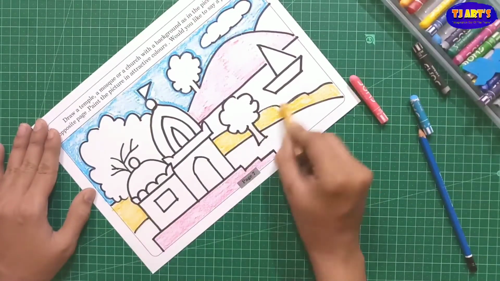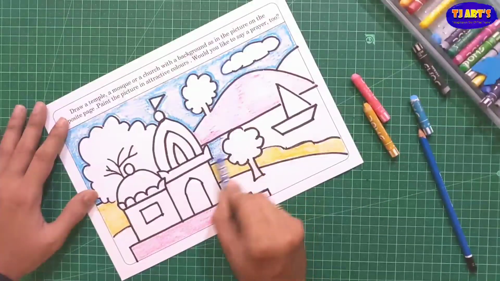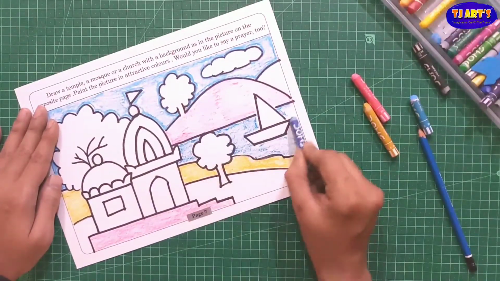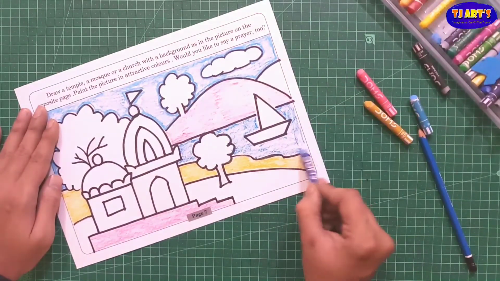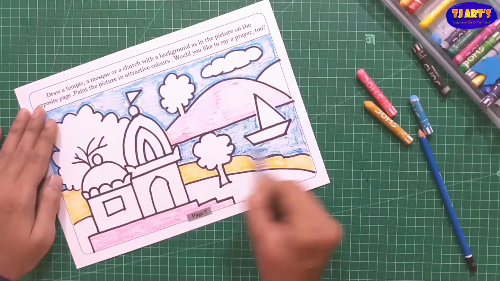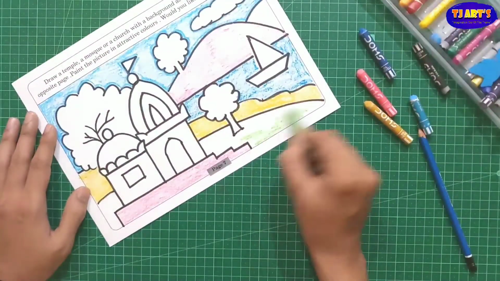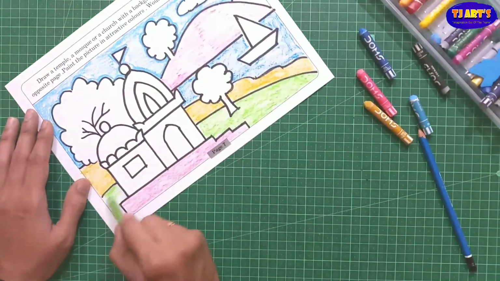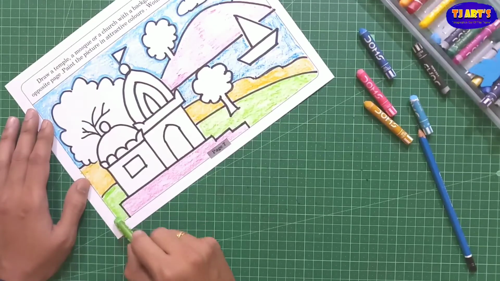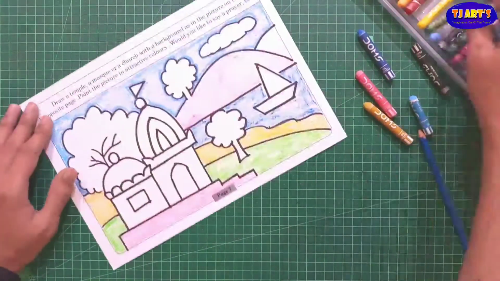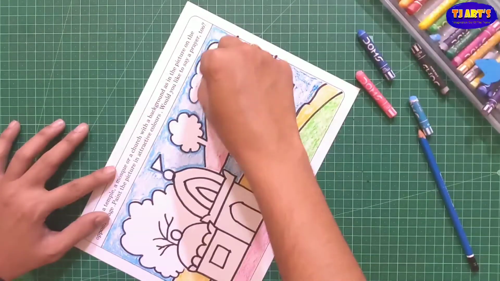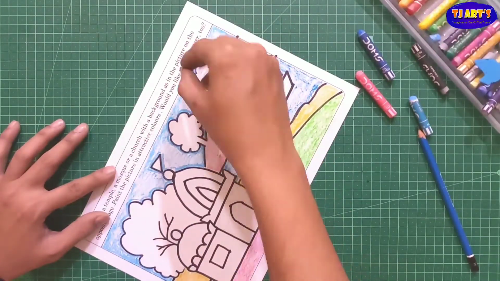Here I am going to use yellow watercolor shade to paint that floor. Then dark blue color for water and light green color for grass as well as tree. Grey color for clouds.